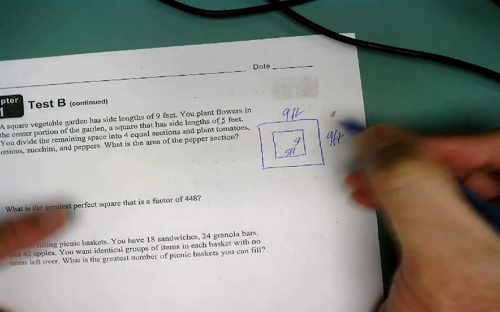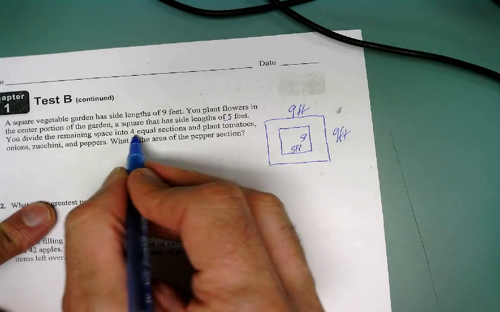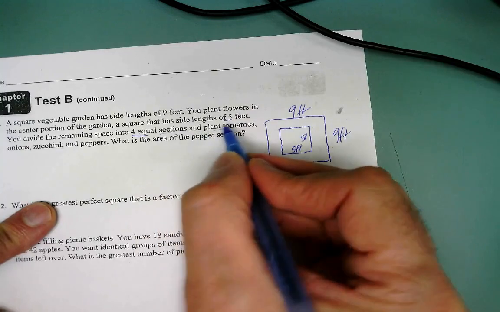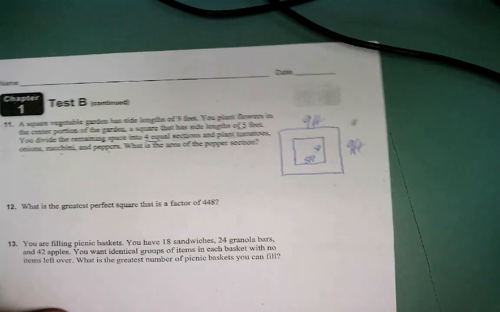Now it says you divide the remaining spaces into 4 equal sections and plant tomatoes, onions, zucchini, and peppers. What's the area of the peppers? I need one of those sections. I have to get the area of one of those sections.